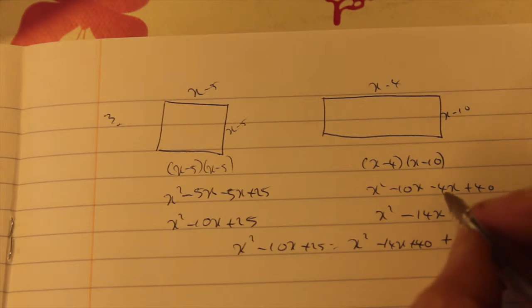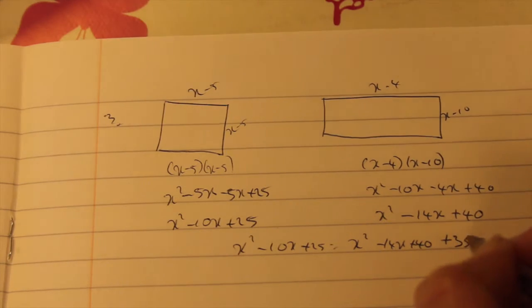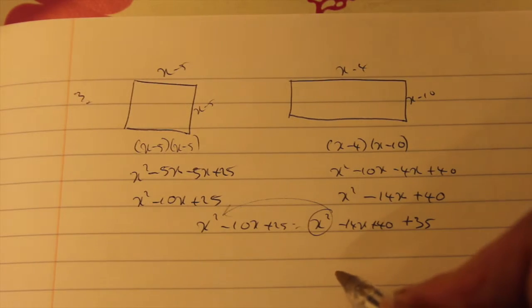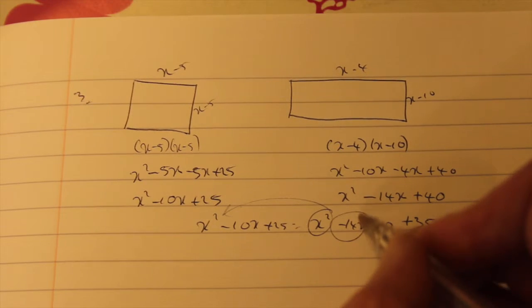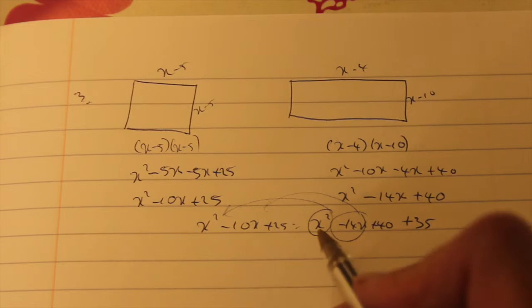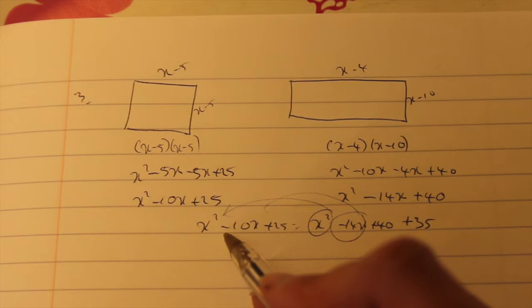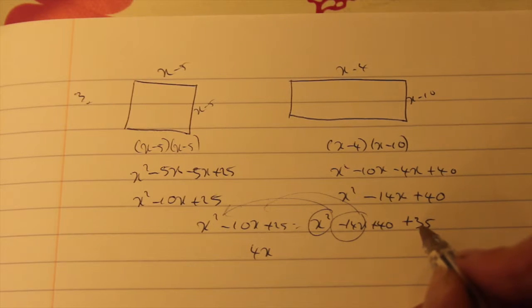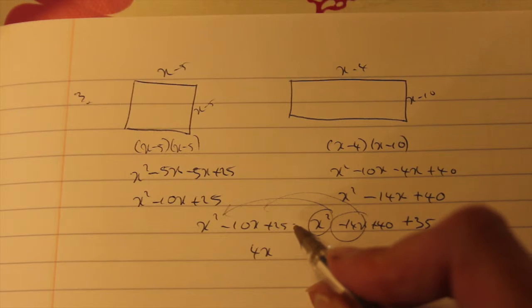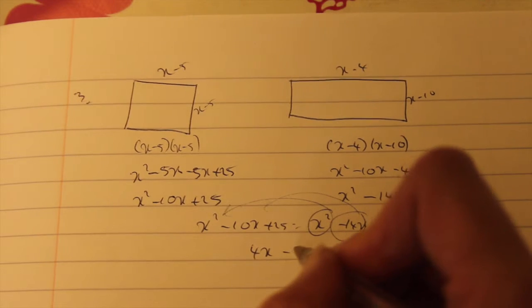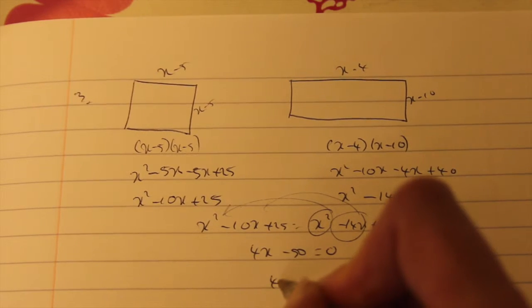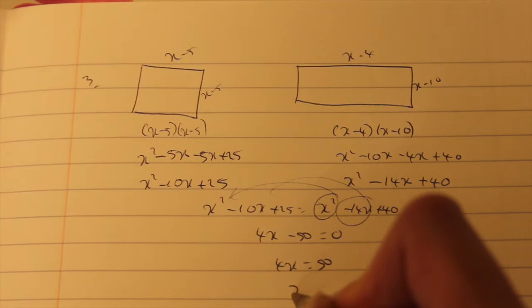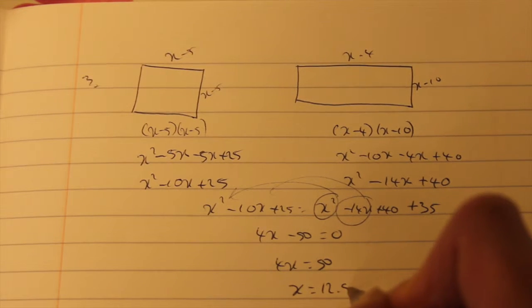plus 35. Now, putting everything on one side, bringing it over becomes take away. Bringing this over, it becomes adding, so the x squares disappear. That becomes 14x, take away 10x is 4x. And then you have 75. If you bring that over, 25 minus 75 is minus 50. That actually broke down into a wee linear equation, which is nice. And dividing that through, x is 12.5.